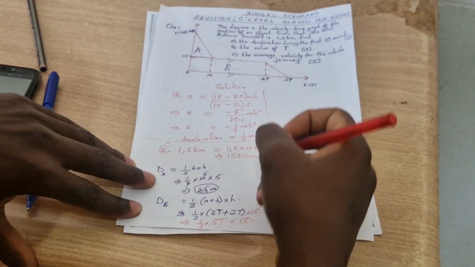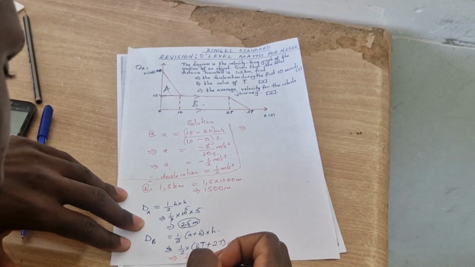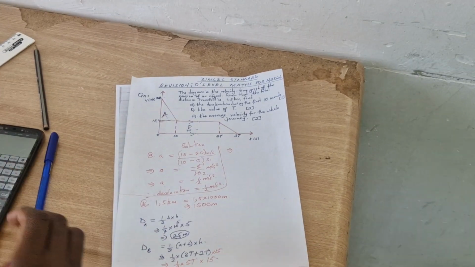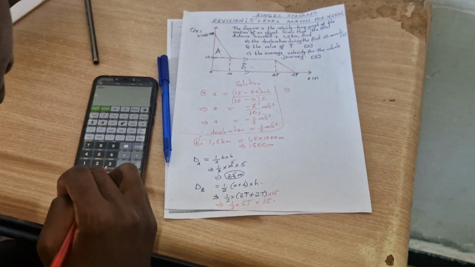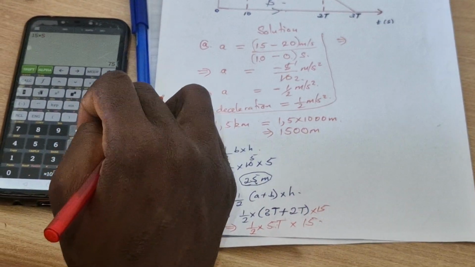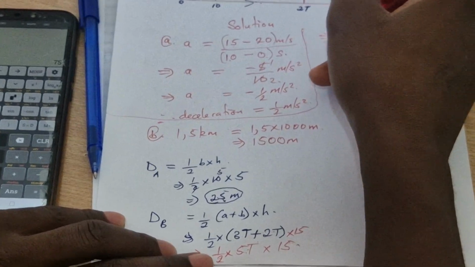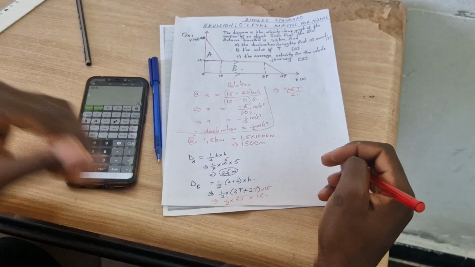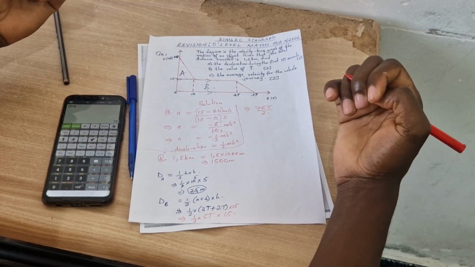Then in terms of t, it will be 5 times 15, 15 times 5t. So it's 75. So 75 over 2. So it's 75t over 2. So this value we got in terms of t.